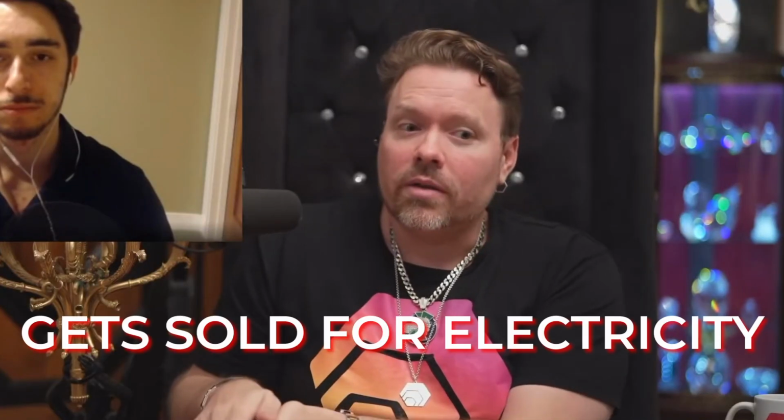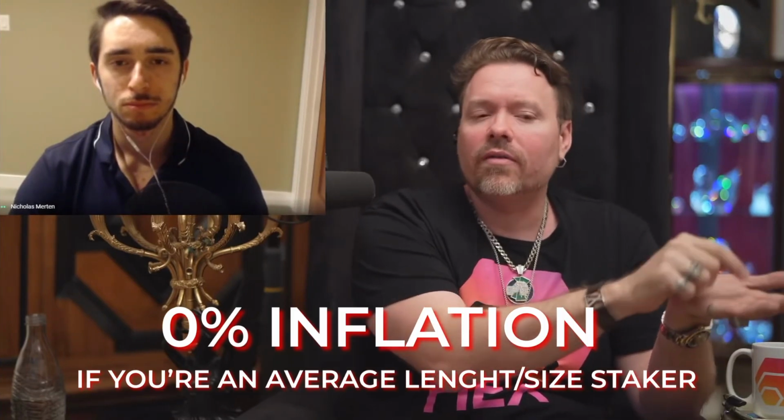If in Bitcoin, that inflation gets sold on the market to pay for electricity. In HEX, if you're an average length, average size staker, there is no inflation to you because you're the one getting paid the inflation. So it's actually 0% inflation for you if you're an average length, average size staker. The only people that are actually diluted by inflation in the HEX system are the people that don't stake. And that's how the virtual lending works.